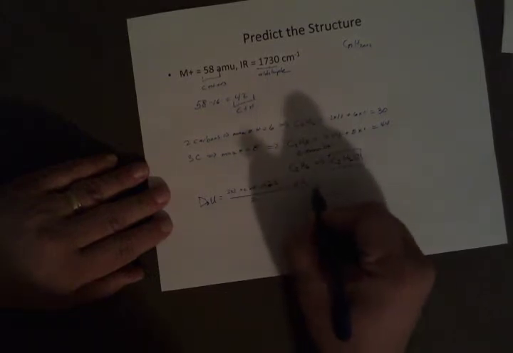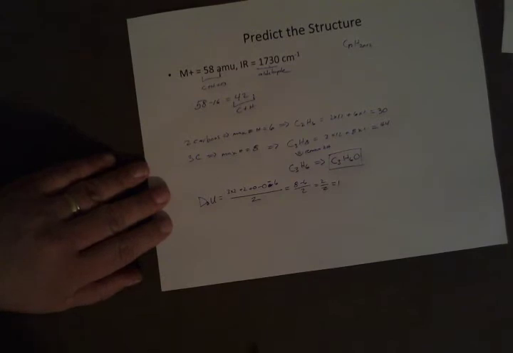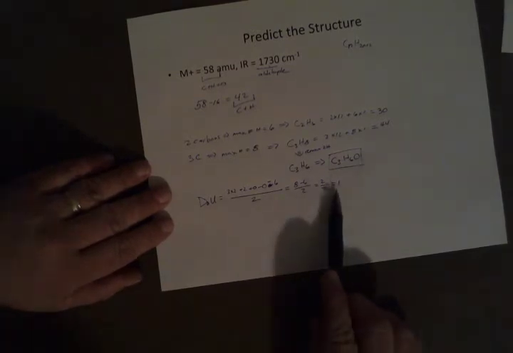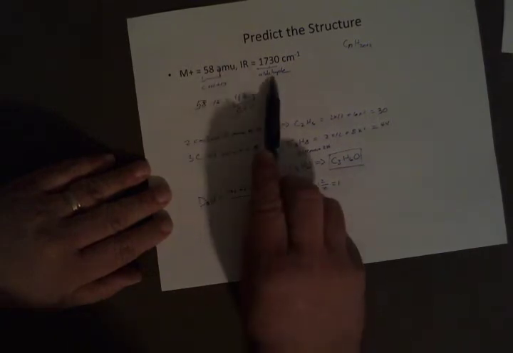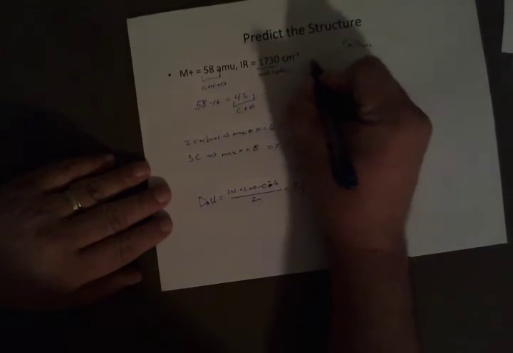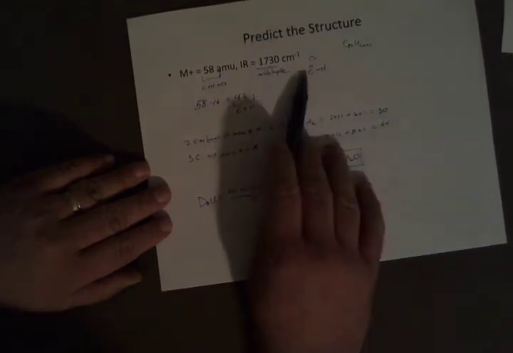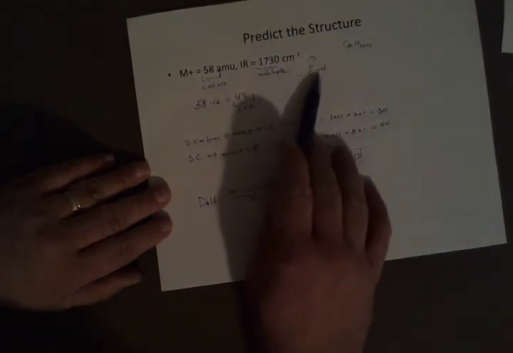So 8 minus 6 is 2, 2 over 2 is 1. This means rings plus double bonds. We know where this is, because remember the aldehyde is a C double bond to O. There's our degree of unsaturation, the C double bond O.